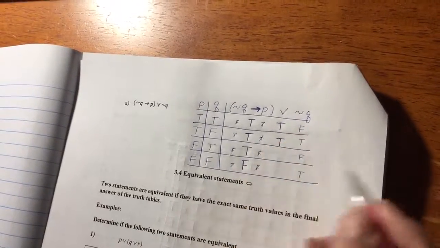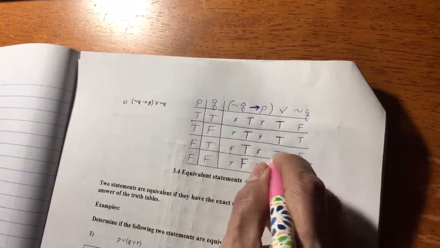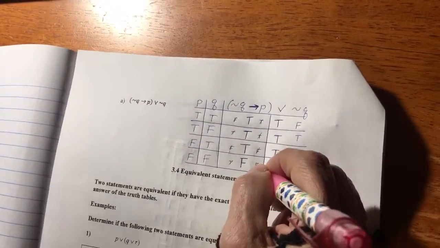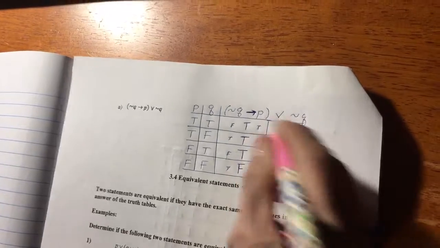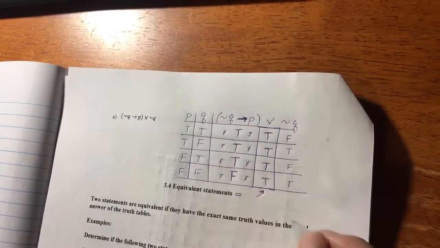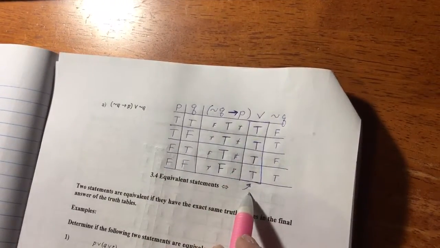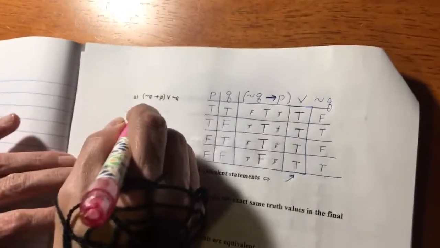So that's true also. So that's true also. And that's true also. So what did we end up with? The whole final column is true. So this is a compound statement that no matter what, it is always true. So what is this? This is a tautology.